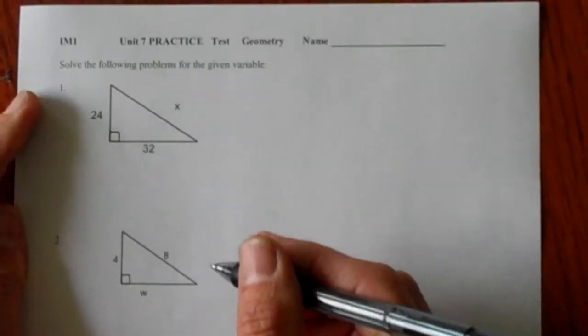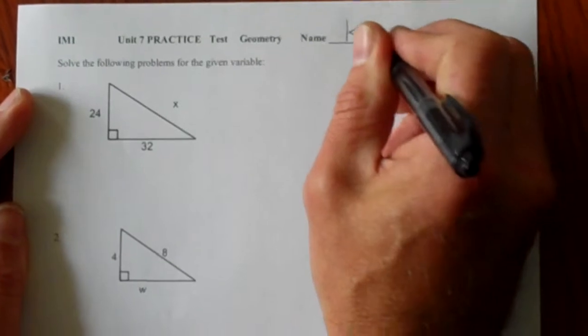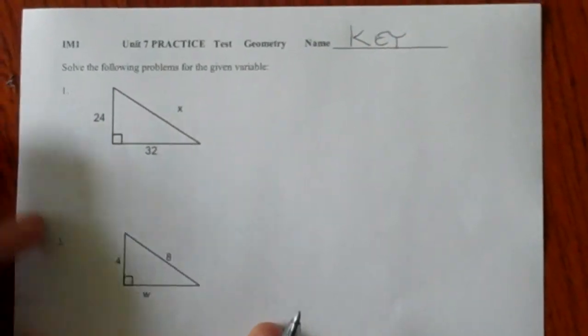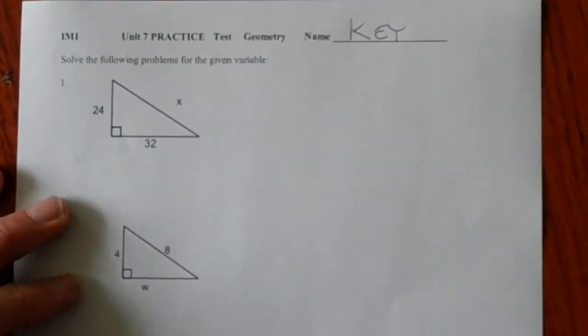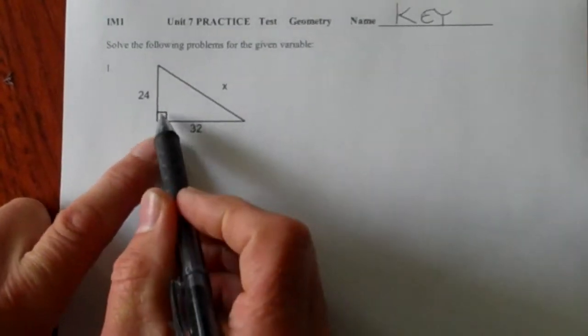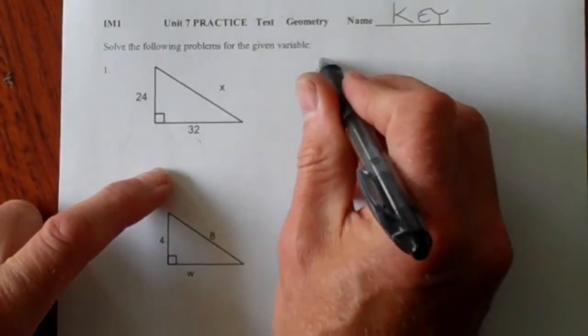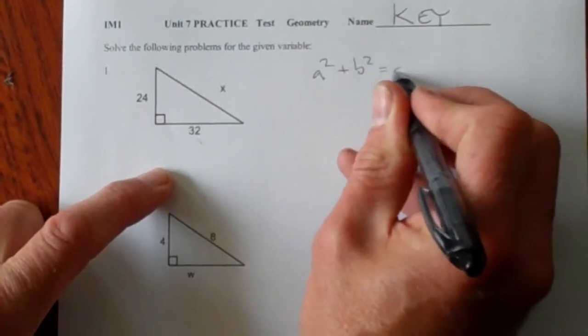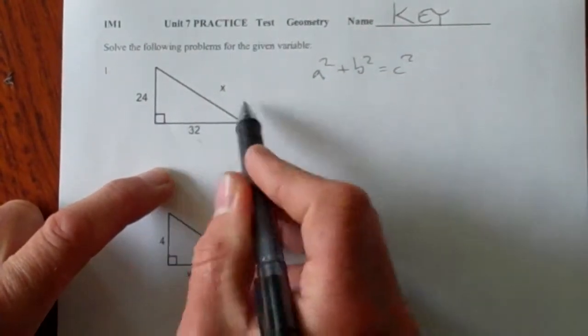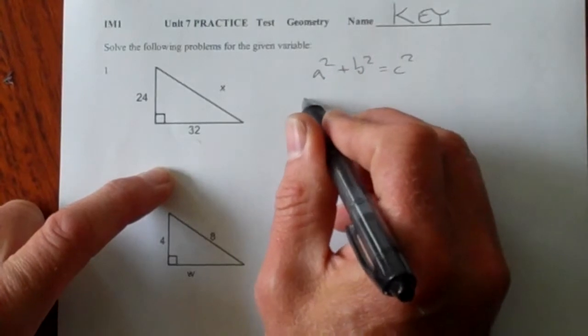Alright, here I am writing the answer key. I'm going to go fairly fast, so you might have to pause and replay some of this to hear exactly what I'm saying. In any right triangle, if you know two sides, you can find the third by using Pythagoras. If you write a squared plus b squared equals c squared, and remember the c is the hypotenuse, that can help you keep things in the right order.